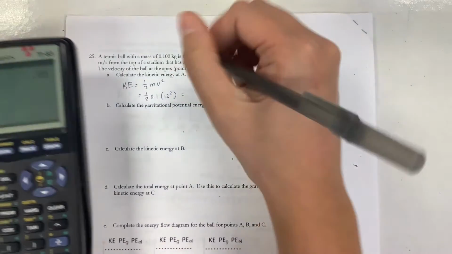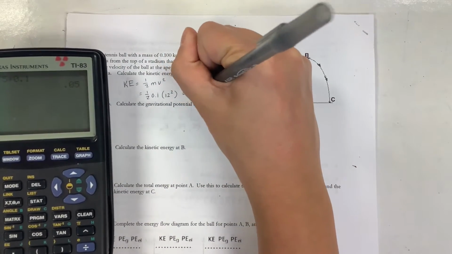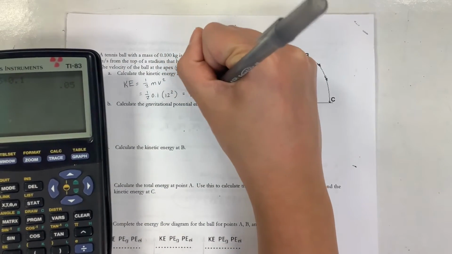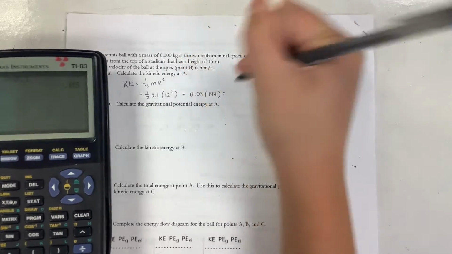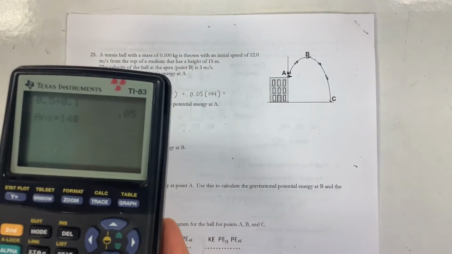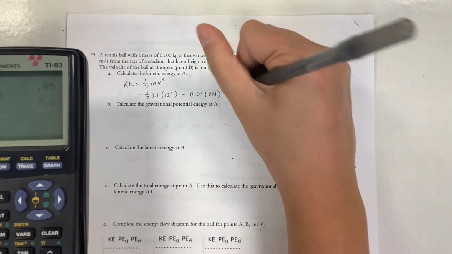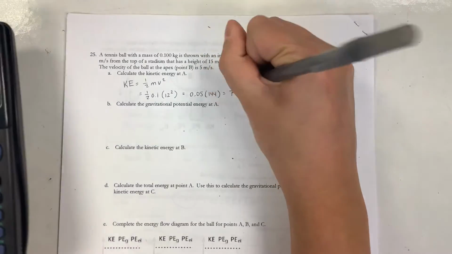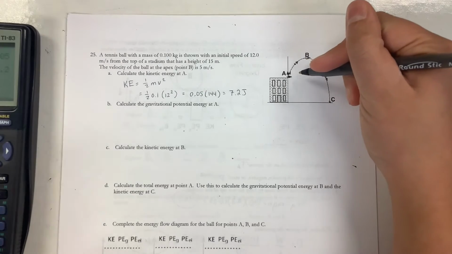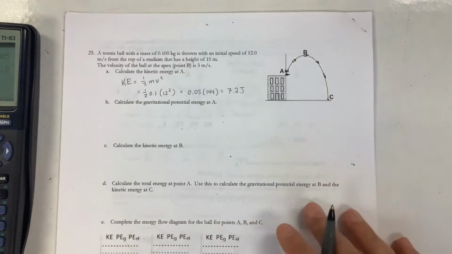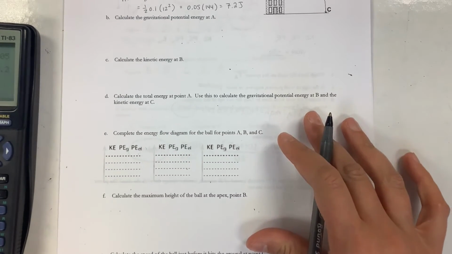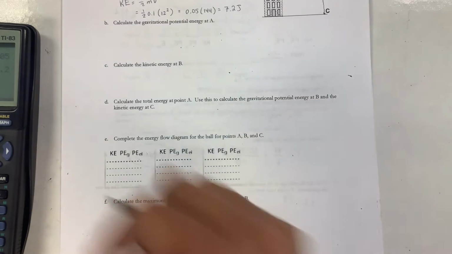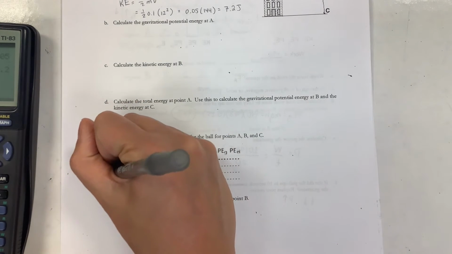So that's 0.05. Then 12 squared is 144. Multiply those two together, so you like order of operations, make sure you do the right thing. So there's 7.2 joules of kinetic energy at A. Hey, while I have that, let's say I put 7.2 joules of kinetic energy at A, like right into here.